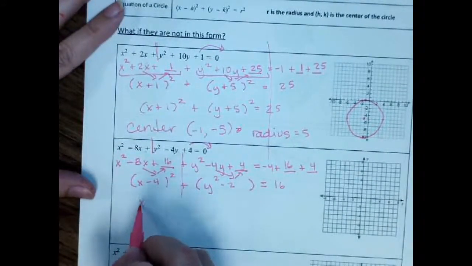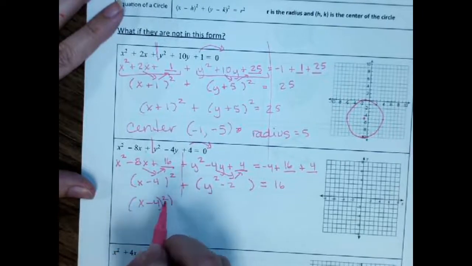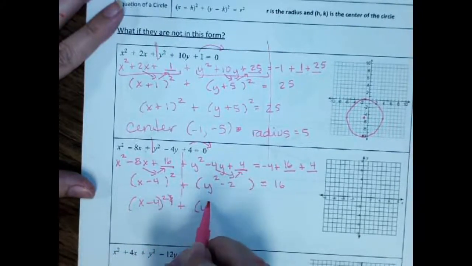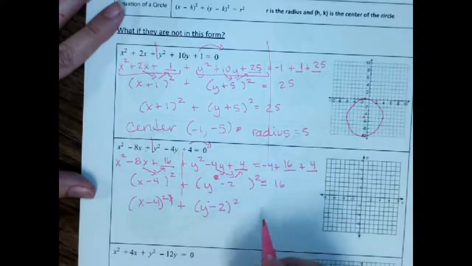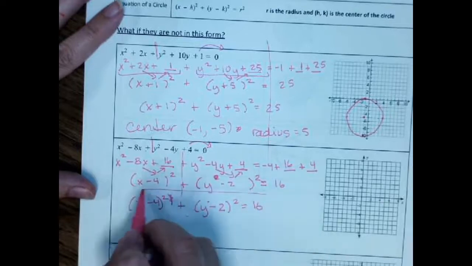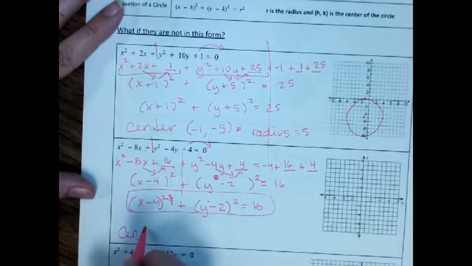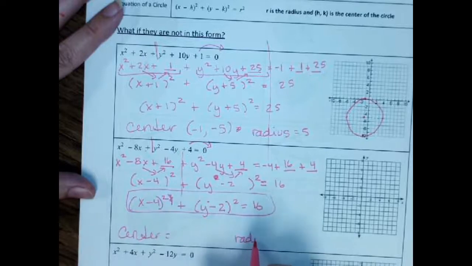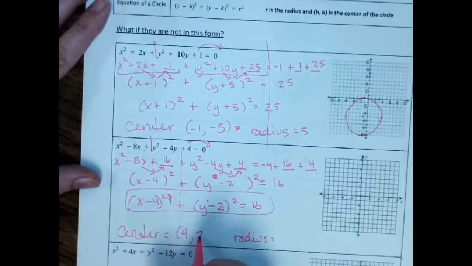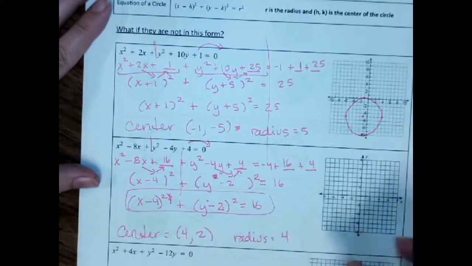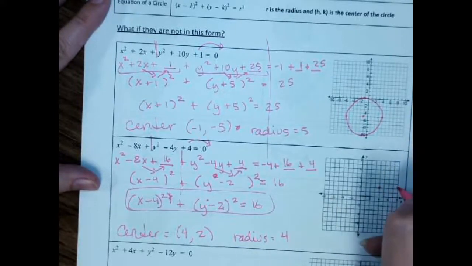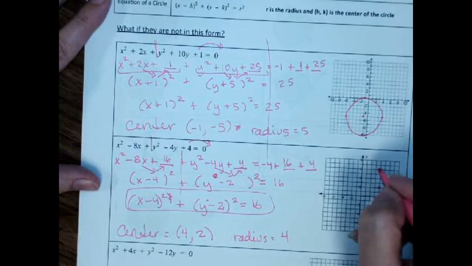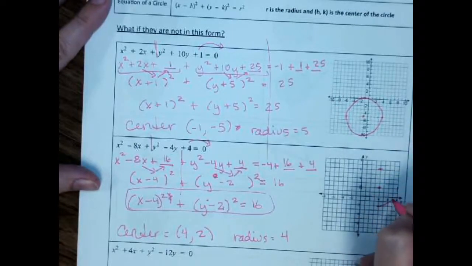I'm going to write it out again a little bit neater for us. So here's our equation. Center, radius. Our center, remember I switched the signs here, so this is 4, 2. And the square root of 16 is a radius of 4. There's my center, radius of 4. There's my circle.